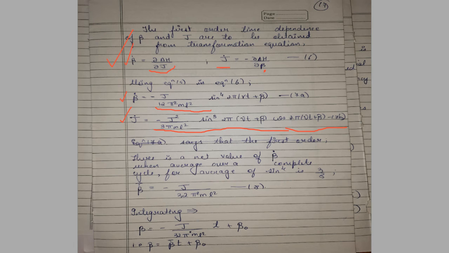Now considering beta, here there is sine to the power 4 of 2 pi nu t plus beta. What happens is, when you consider a cycle, this value will go on changing, no? So we have to pick a particular value, so we take the average of all the values, because in a cycle the time will change and it will give you different values of this term.